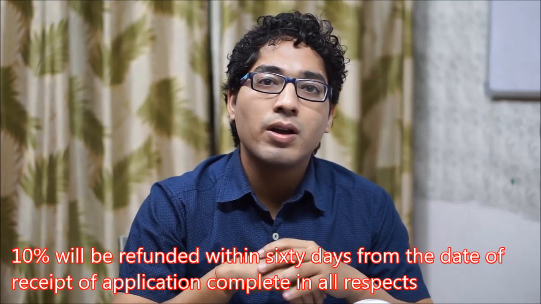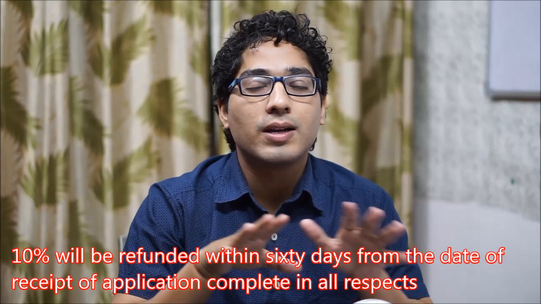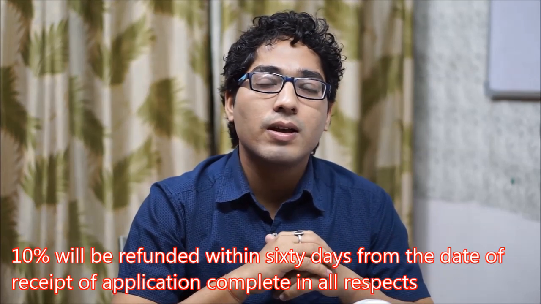It will be acknowledged within 15 days, and then 90% of the amount will be refunded to you within 7 days from the date of acknowledgement, and 100% of the amount will be refunded to you within 60 days from the date you file the application in all complete respects. So this is also the procedure of taking out the refund of unutilized input tax credit.